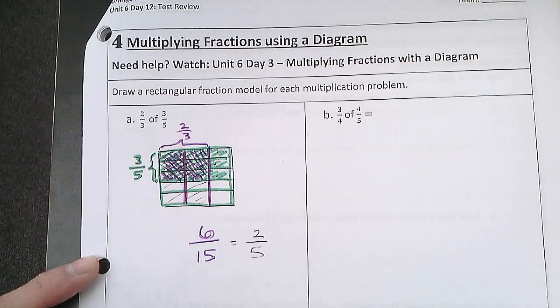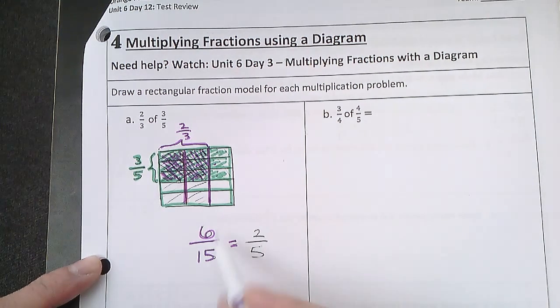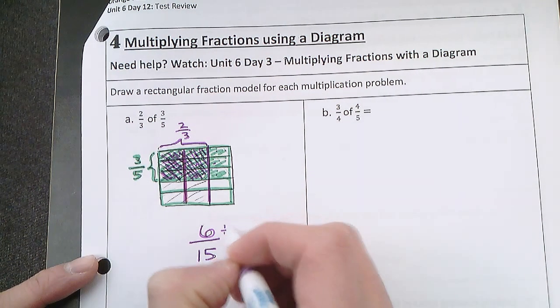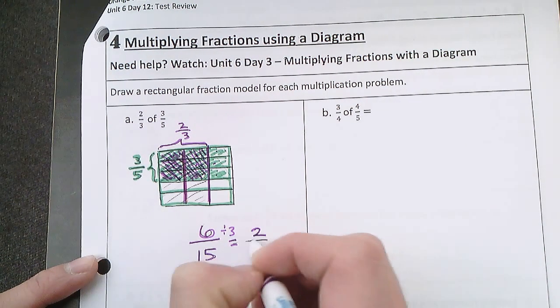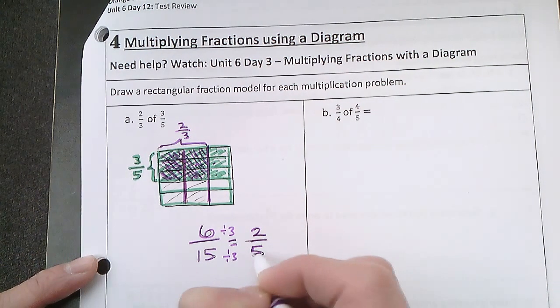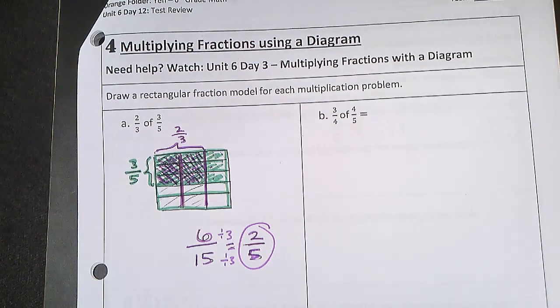Then I check, can I simplify this fraction? Yes, I can. Is there a number that I can divide into 6 that I can also divide into 15? Yep, that's 3. So 6 divided by 3 is 2. And 15 divided by 3 is 5. So my final simplified fraction is 2/5.